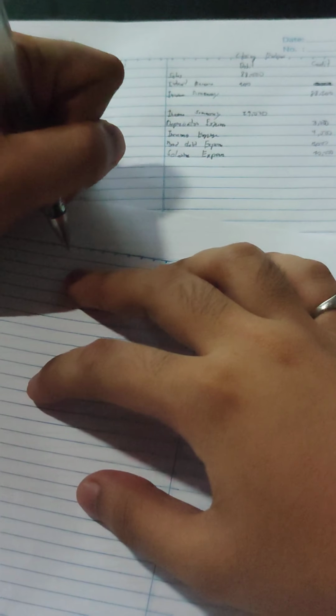Okay, so I prepared another paper for the income statement and the balance sheet. Okay, so let's start with the income statement.